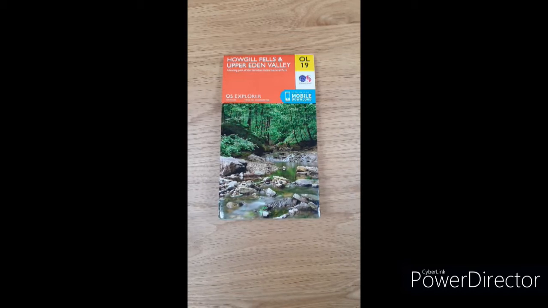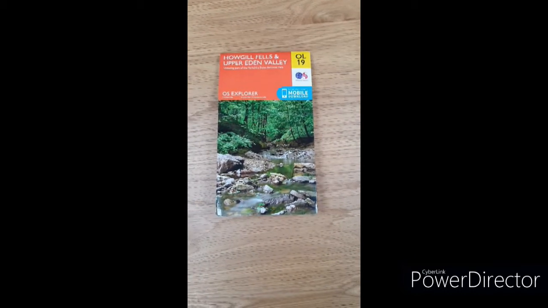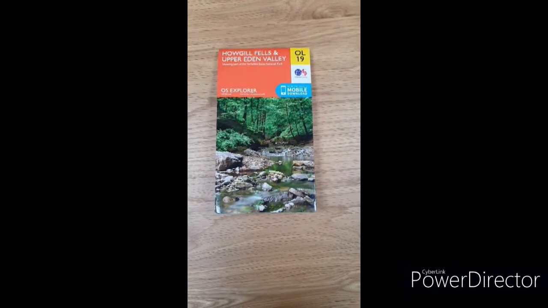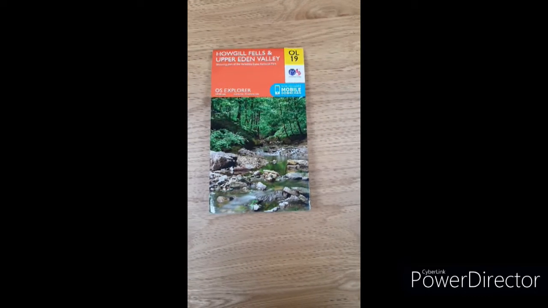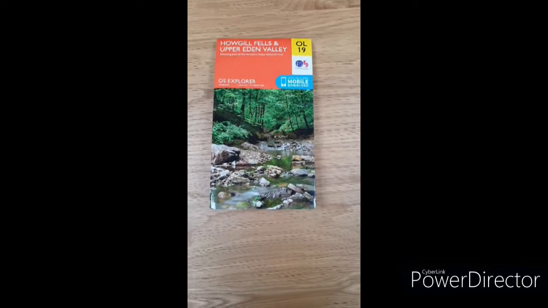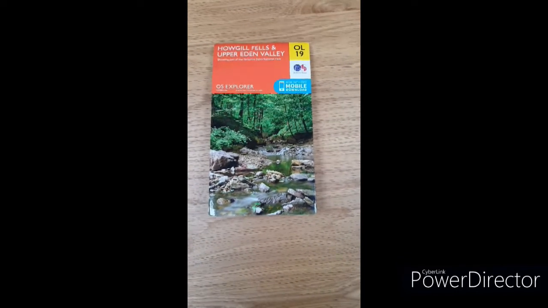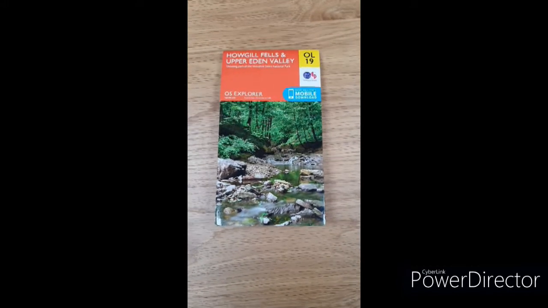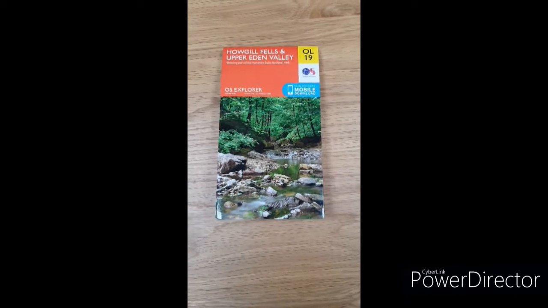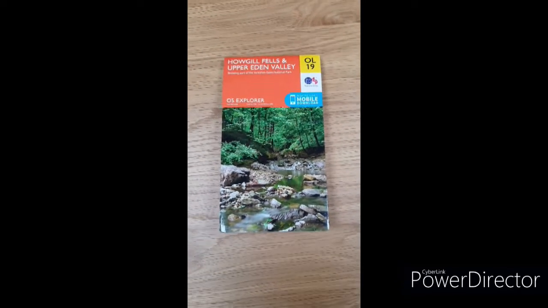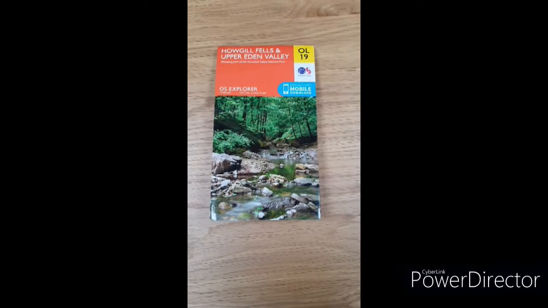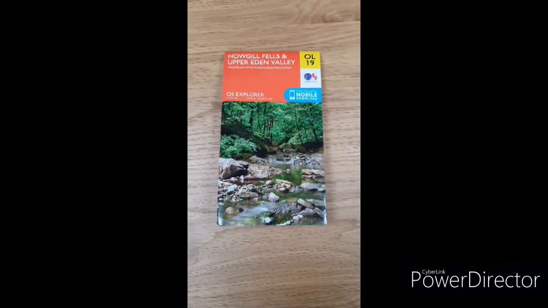They do another map which is called the Landranger, and that's a 1/50,000 scale. On the Explorer maps, 4 centimeters equates to 1 kilometer in real life, and on the Landranger maps, 2 centimeters equates to 1 kilometer in real life. So the Landranger maps are a lot more zoomed out. It's still good for long distance walk planning. For shorter walks, the OS Explorer maps have got a lot more detail for walking and hiking.